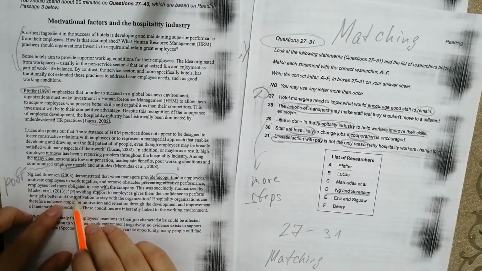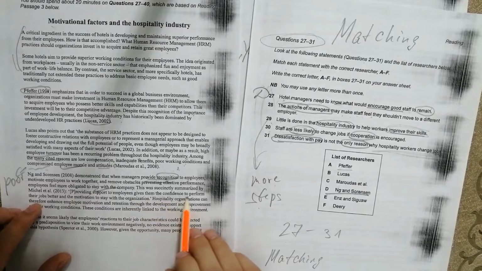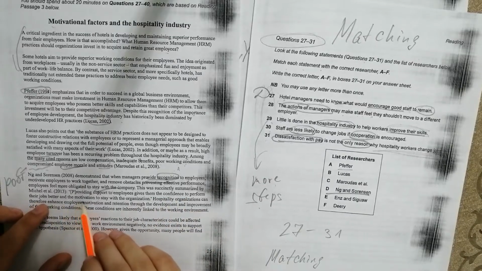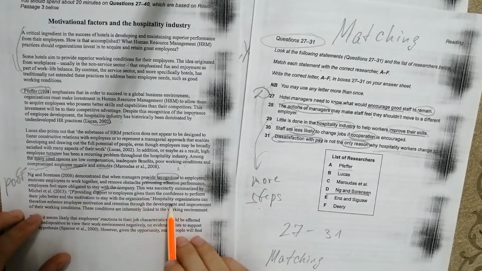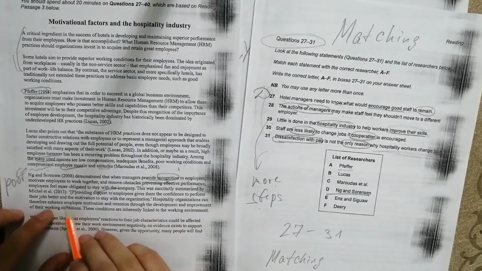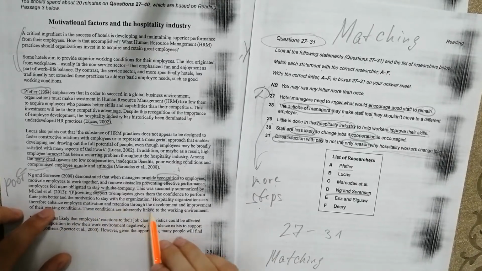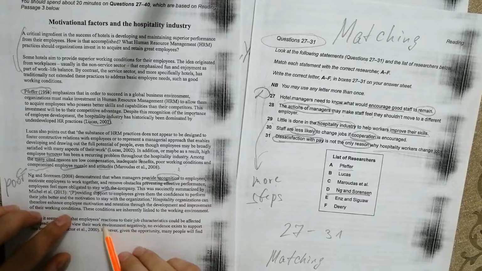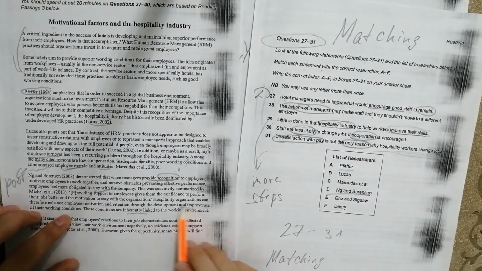Please keep reading. Providing support to employees gives them the confidence to perform their jobs better, and the motivation to stay with the organization. Hospitality organizations can therefore enhance employee motivation and retention through the development and improvement of their working conditions. These conditions are inherently linked to the working environment.